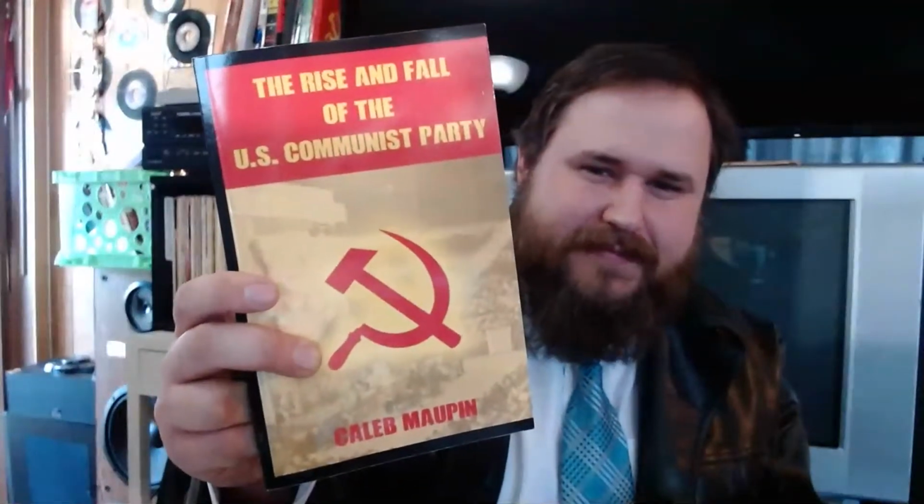I started two books. Civil Rights Unionism talks about the tobacco workers' struggle in Winston-Salem. Powerful work, one of the first integrated unions. I'm going to read a little bit on that, and maybe I'll discuss it here. Also, I ordered Caleb Maupin's The Rise and Fall of the U.S. Communist Party, which I'm going to check into. It's very brief. It'll give me some more good talking points to go over.